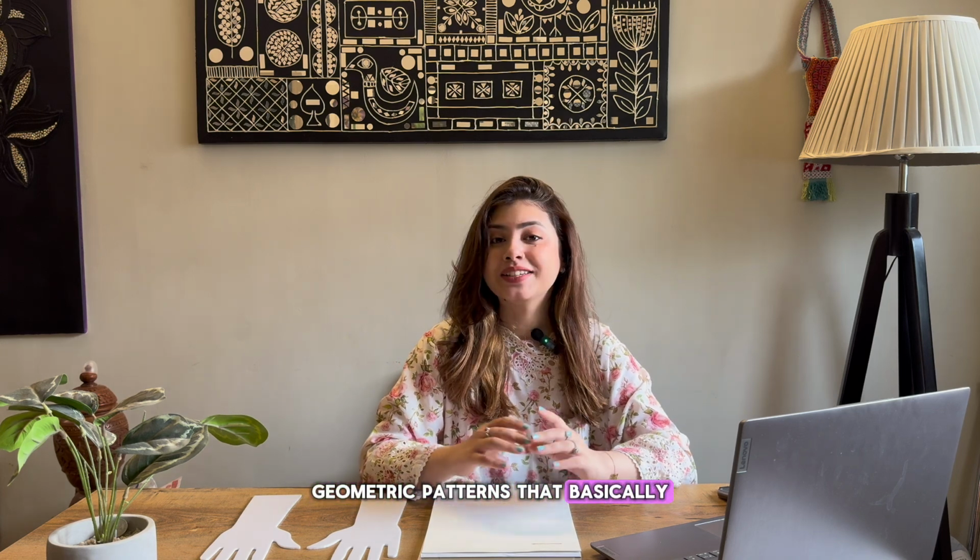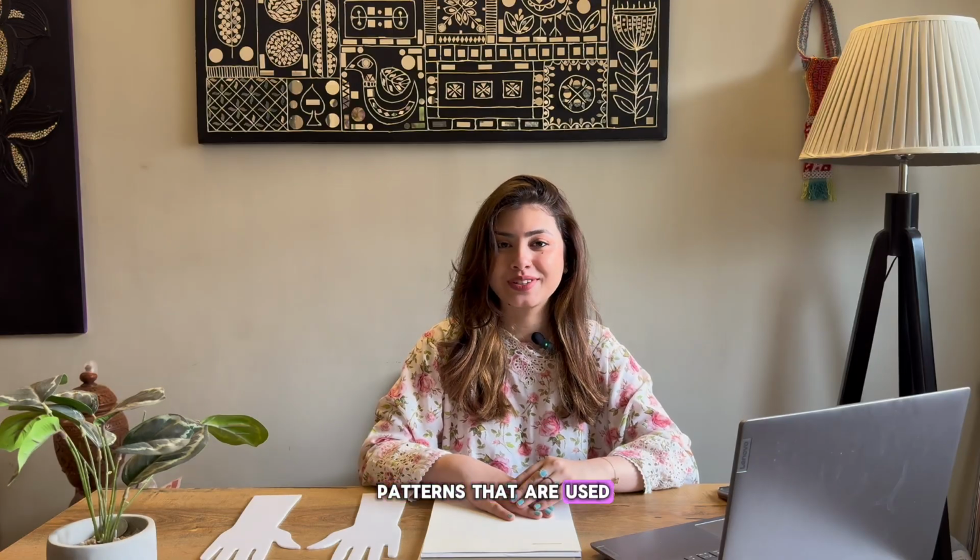Grid designs are geometric patterns that basically use a crisscross pattern to create a more structured look. Here are a few examples of grid patterns that are used in Henna Designs.